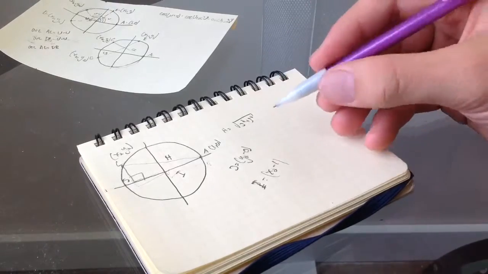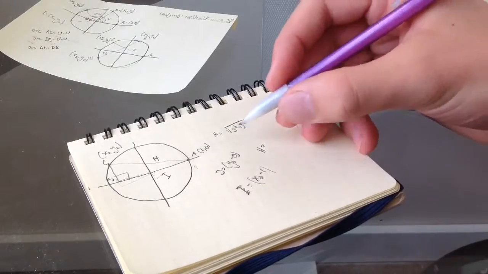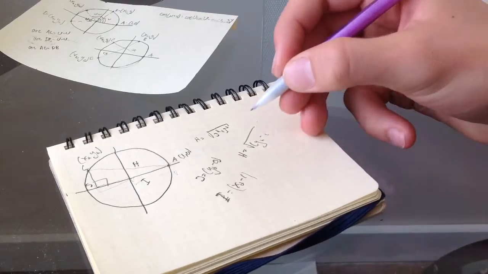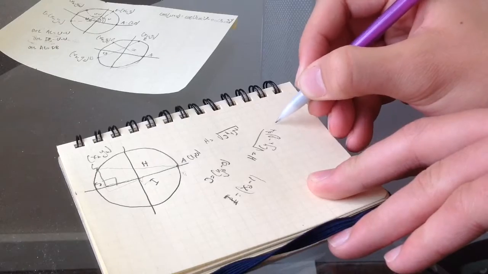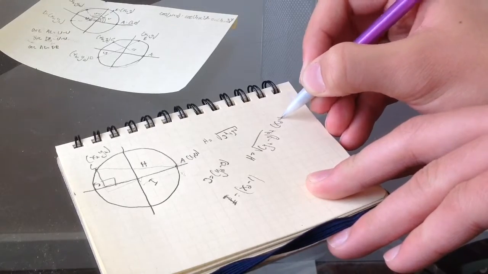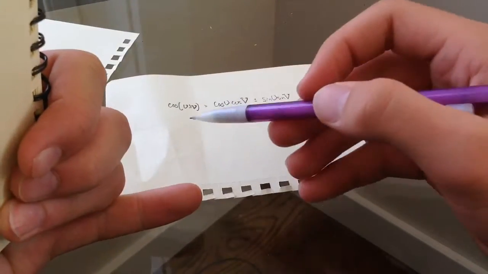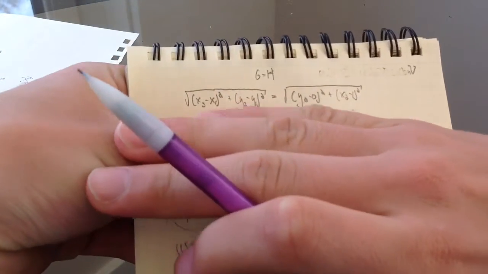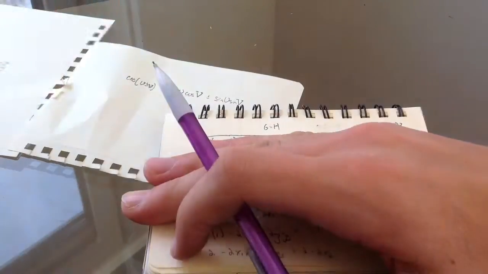So then we can write it out as line h equals the square root of y2 minus 0 squared plus x2 minus 1 squared. So now we have our equation to prove cos of u minus v equals cos of u cos v plus sine of u sine v. It's right here, with this being g and that being h.